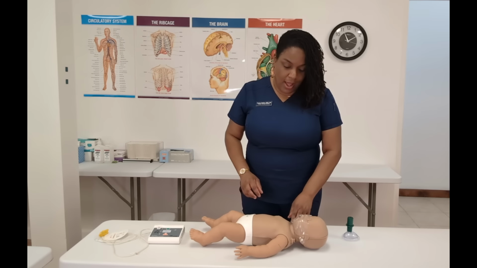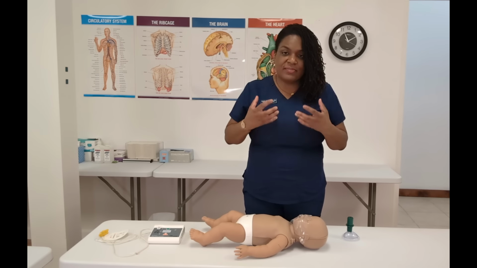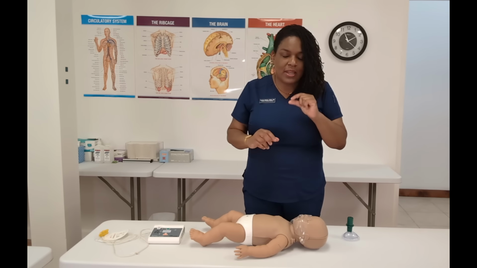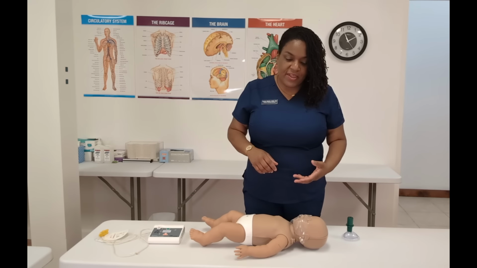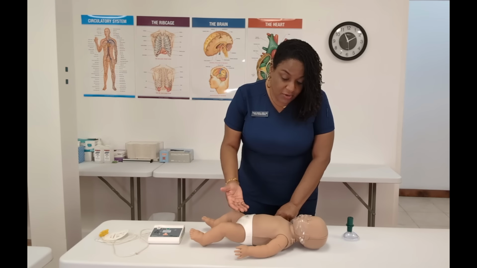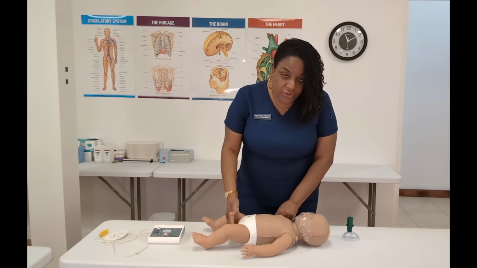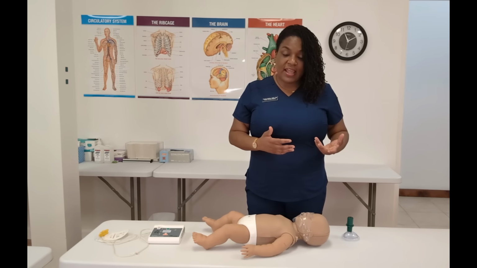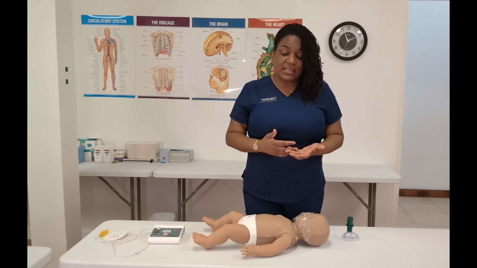We don't feel for a carotid pulse or neck pulse in infants because they usually have larger heads and little necks, so it's going to be harder to determine if they have a carotid pulse. But here, brachial pulse, there is no breathing, there is no pulse. You can then, if you haven't called for the AED, go ahead and call for the AED also.